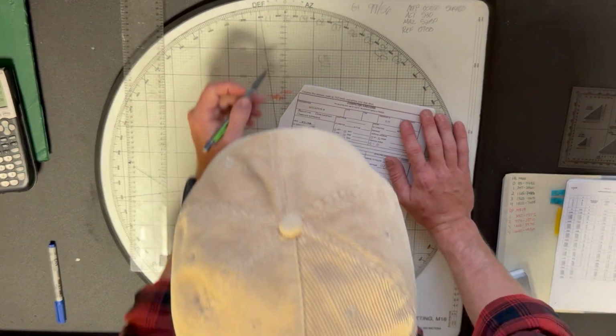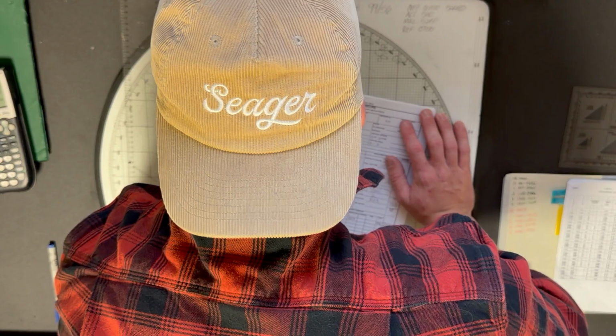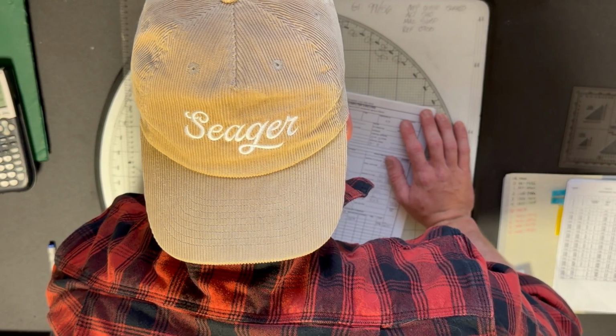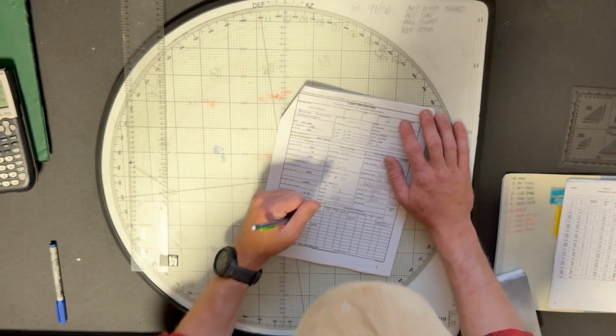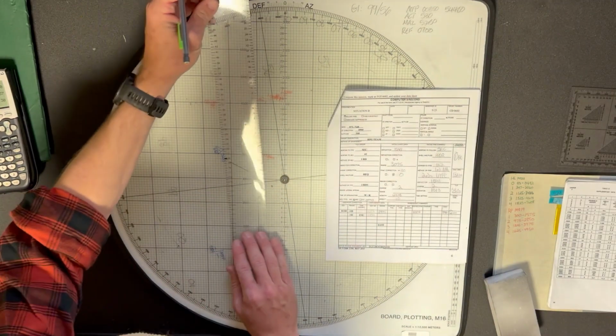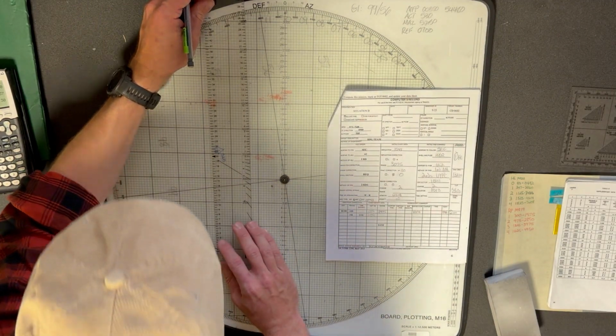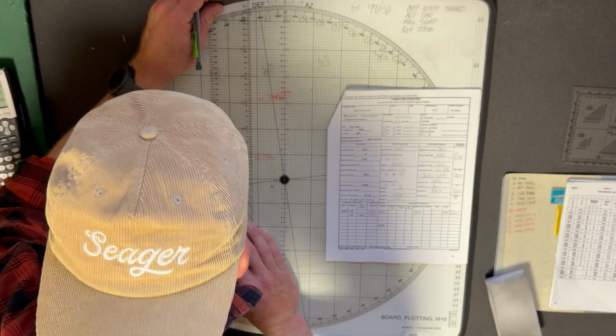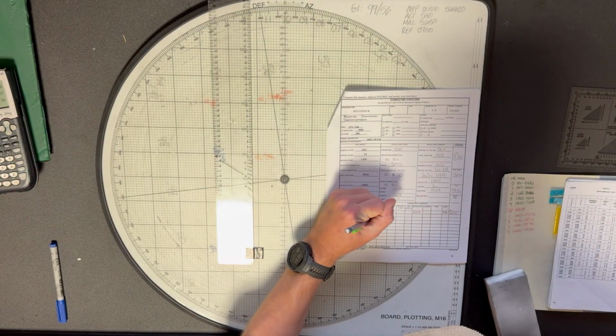And pull our chart data. I'm getting a deflection of 1009. I'm pulling a range of 3025.